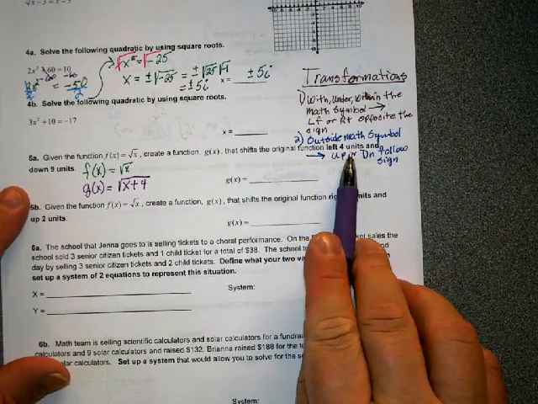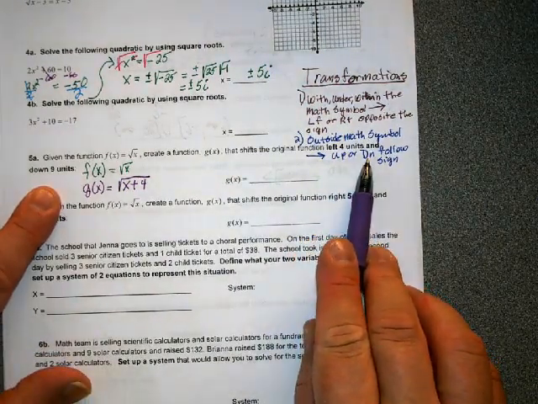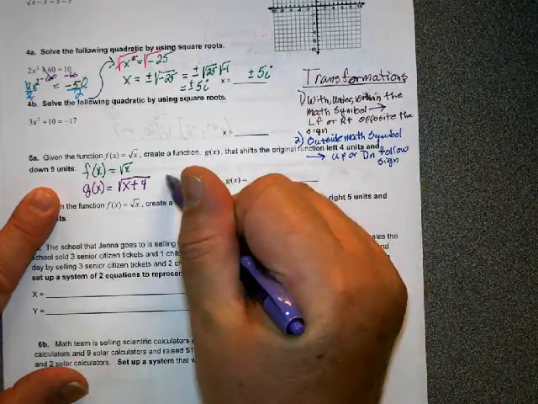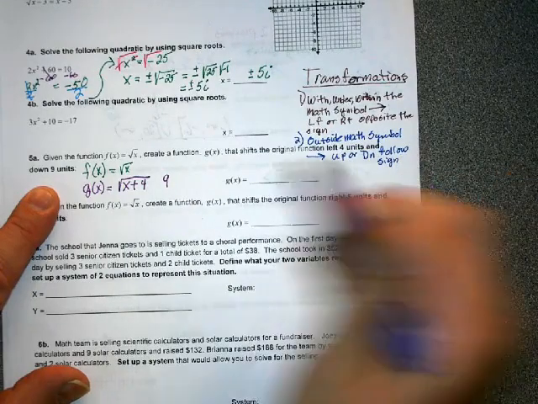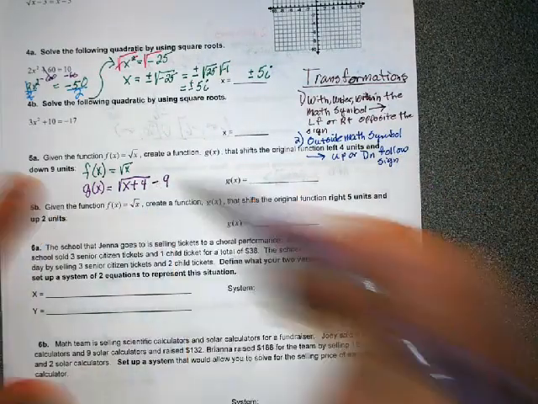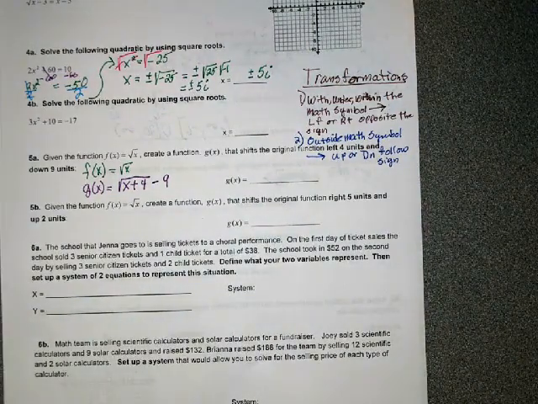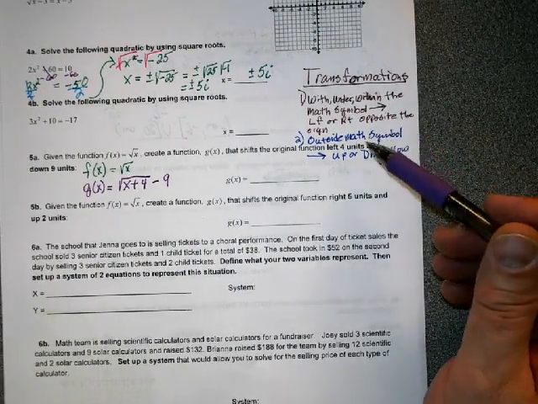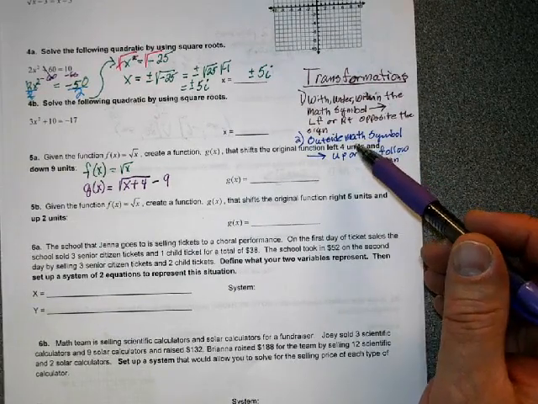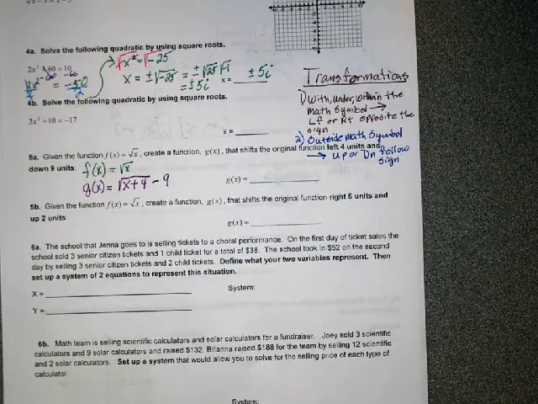And then it tells me to go down 9 units. So here's my 9 units outside the math symbol. So I follow the sign, so down is negative. So there's my g of x. Now we've got 3 other transformations, right? We've got the slope, the flipping, the reflect, the wider and the narrower, right? Skinnier, stretch and compress.